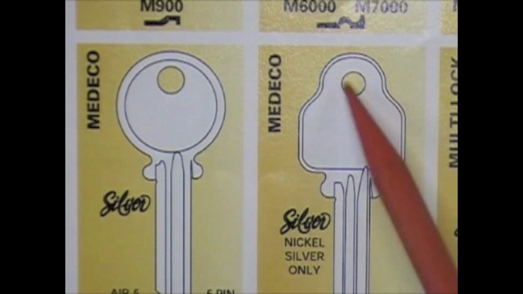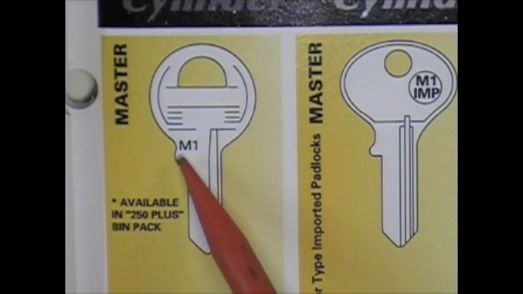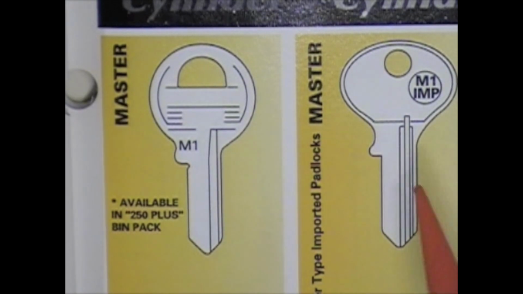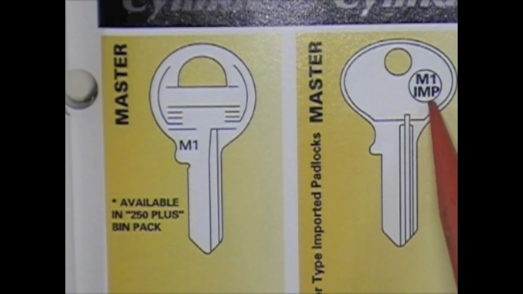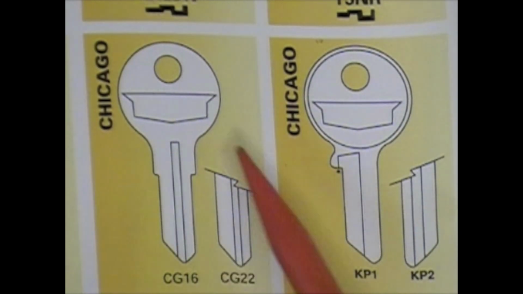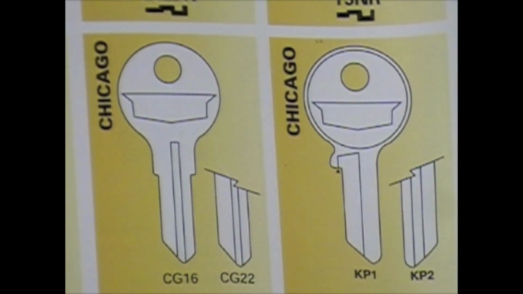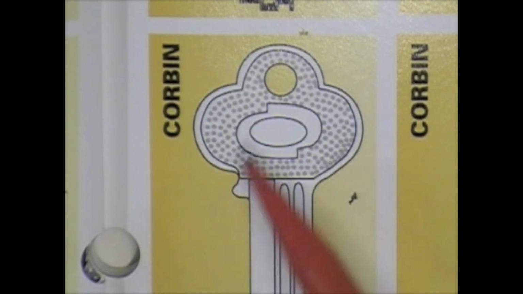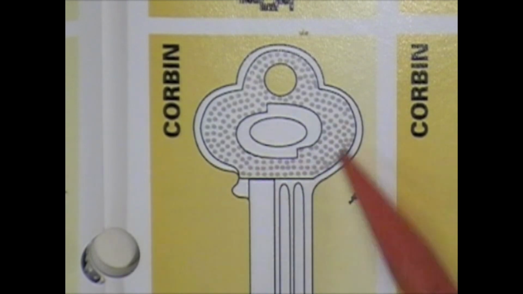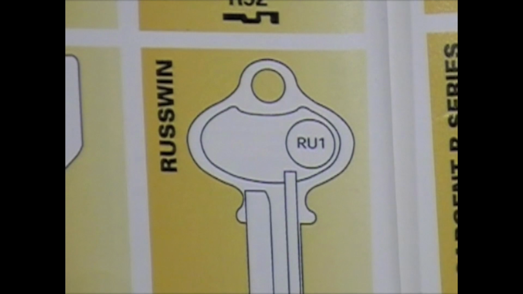This one is, of course, the most recognizable for Medico. Master is a very recognizable key. And then they also today have a master key blank for imported master padlocks. Both of these are Chicago. You can recognize their bow fairly readily. This is a Corbin. Today the company's Corbin Russwin, but they still have Corbin keys and they have Russwin key blanks. Here is the Russwin key bow.